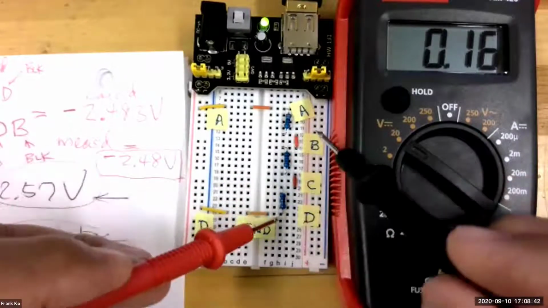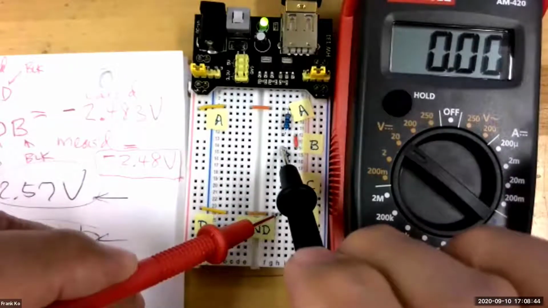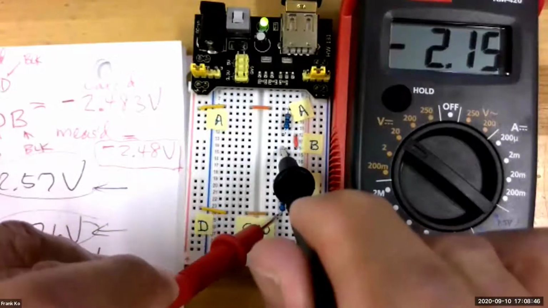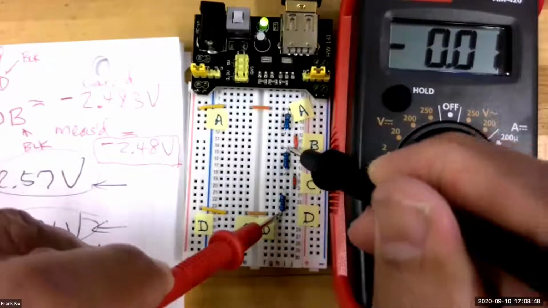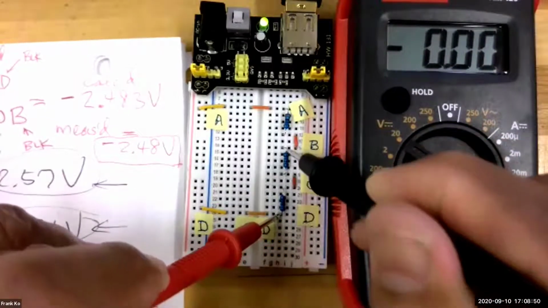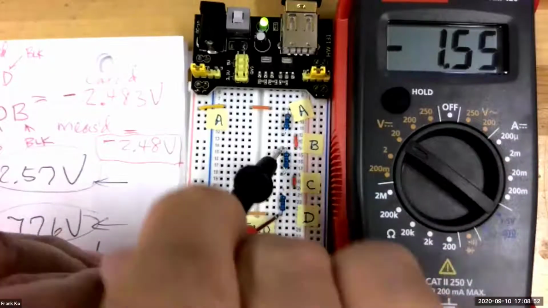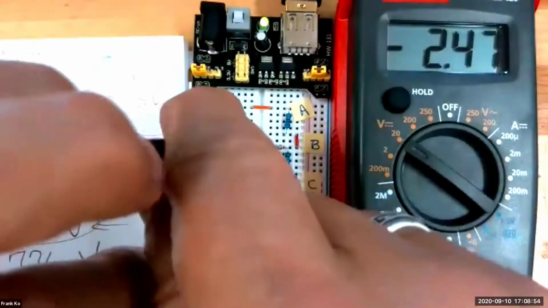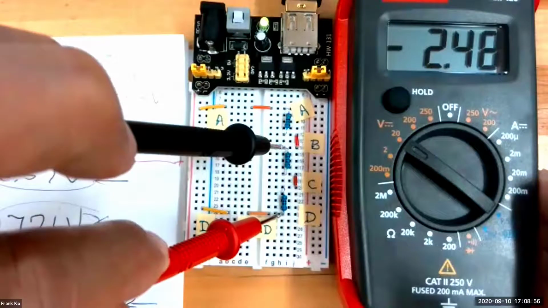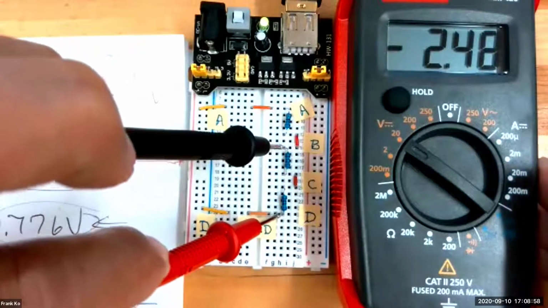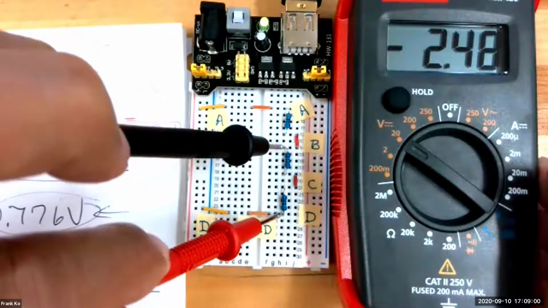Whereas if I do it this way, it's still 2.48. Let me see if I can attack it here. Now I have to do it from this angle. I'm sorry, I don't want to be blocking the camera. So negative 2.48 if I have my red lead at the bottom of the stack.